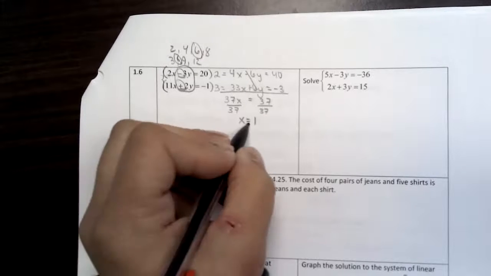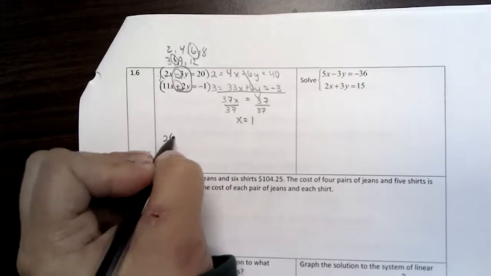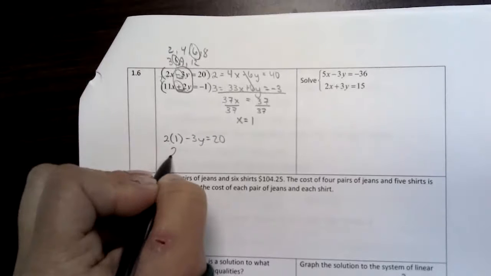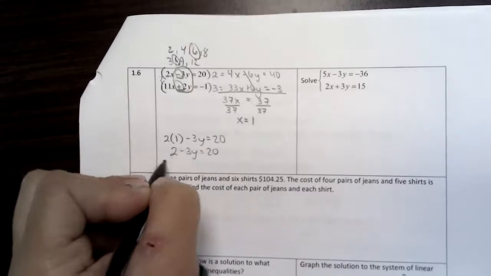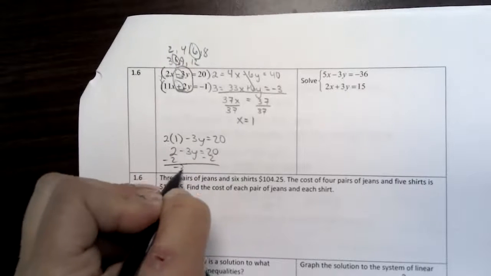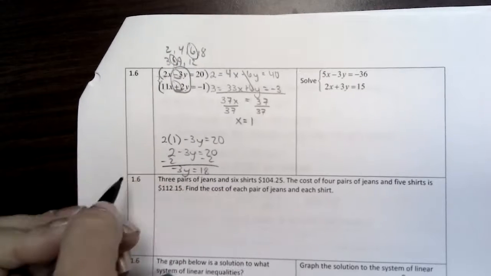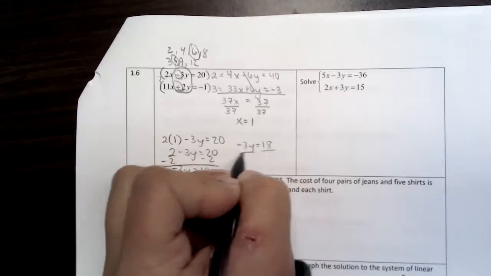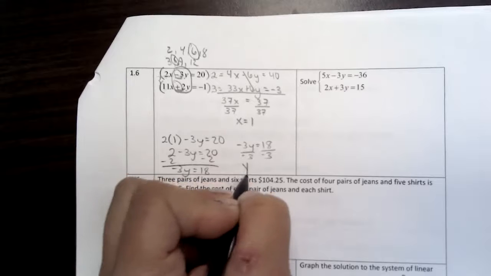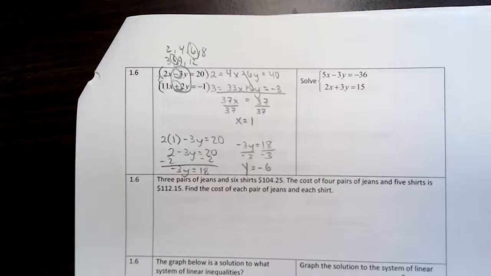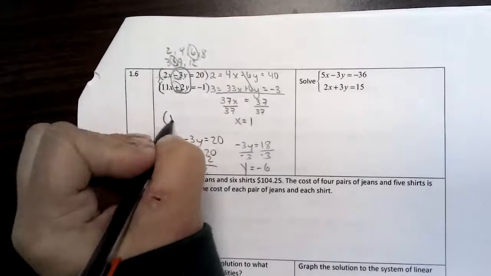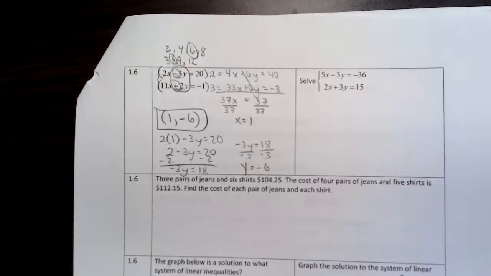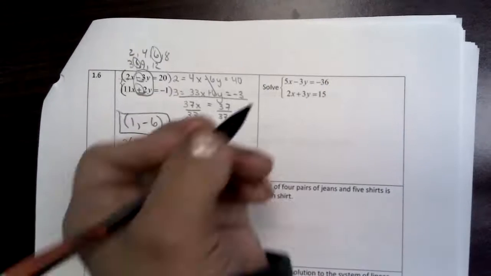All right, and then now I'm going to take this x equals 1 and plug it back into either equation. So now I have 2 minus 3y equals 20. Subtract 2 from both sides. -3y equals 18. And now I have to divide both sides by -3, and I get y equals -6. So my answer then is the coordinate 1, -6.